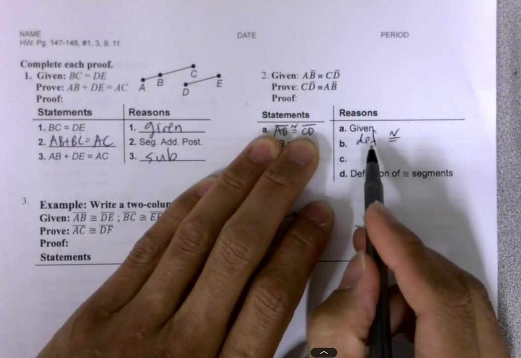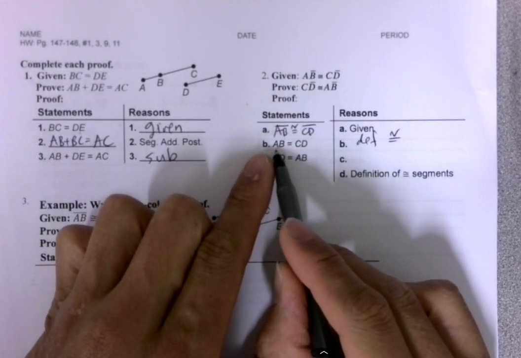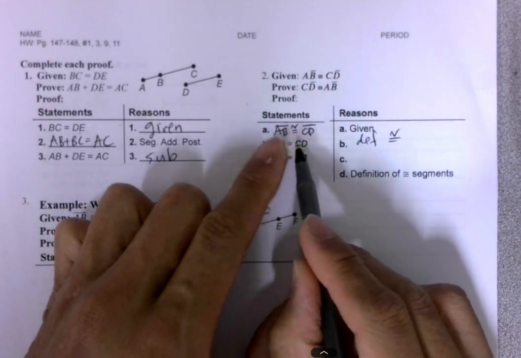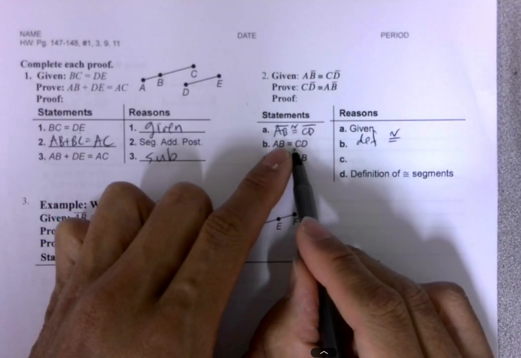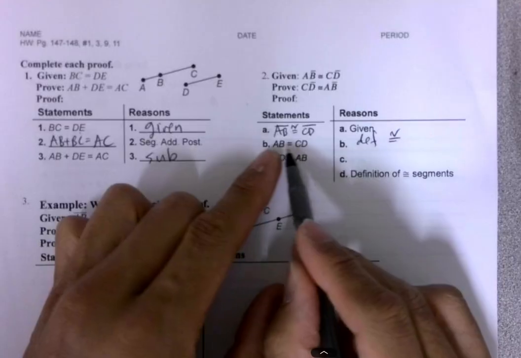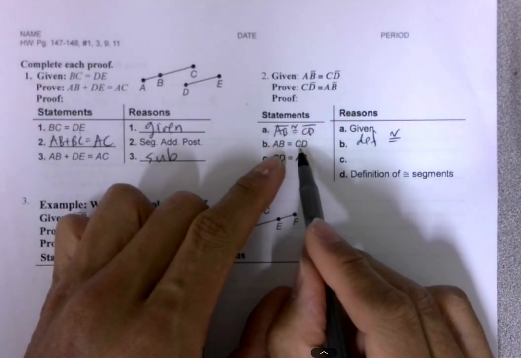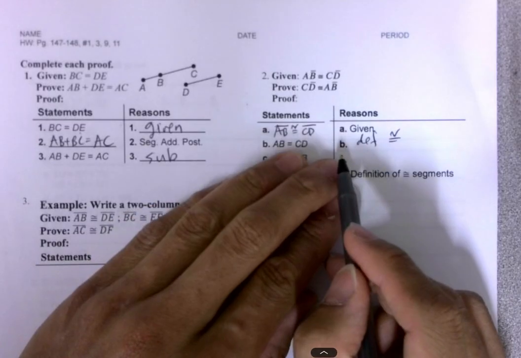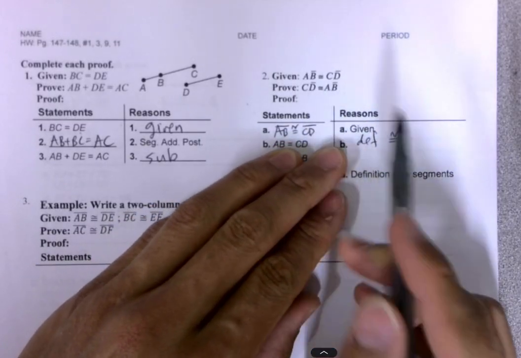Right? And how do we do that? Measure AB is equal to measure CD. That's how we do it. You just take the congruency statement, turn it into an equation. You take away the line over the line segments, because now we're talking about measure and measure, number and number. Right? And so from there, we're trying to prove CD is equal to AB.